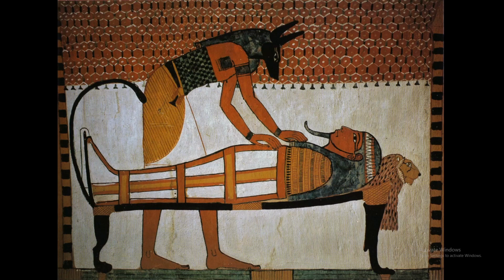Here is a painting showing the god Anubis doing something with the mummified pharaoh, with the body. It shows a table with the legs of a lion, even the tail of a lion, and the carved head of a lion. All these patterns in the background behind.